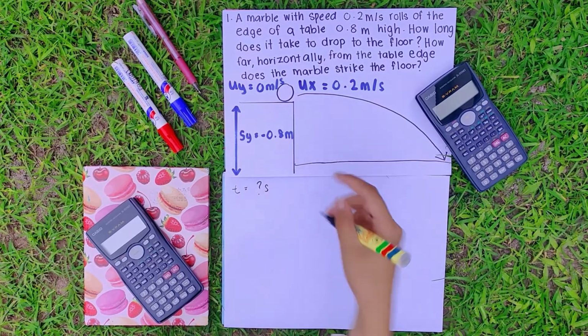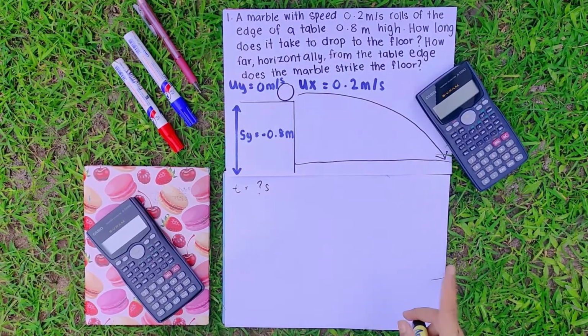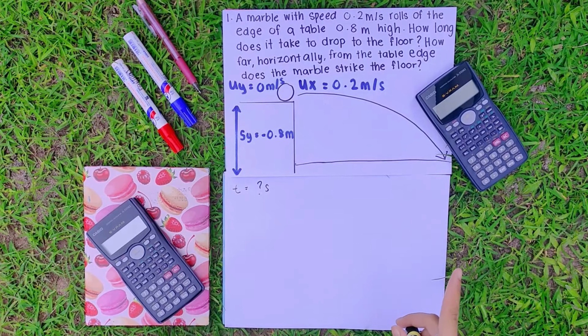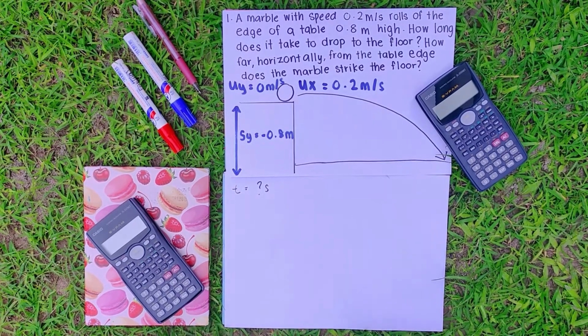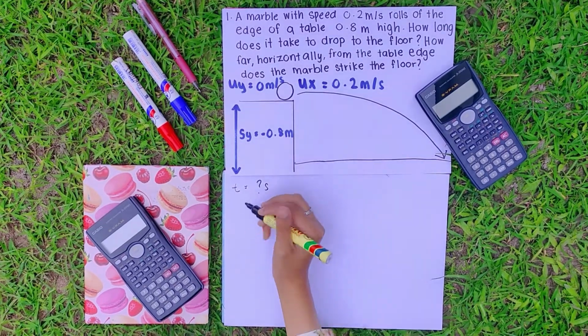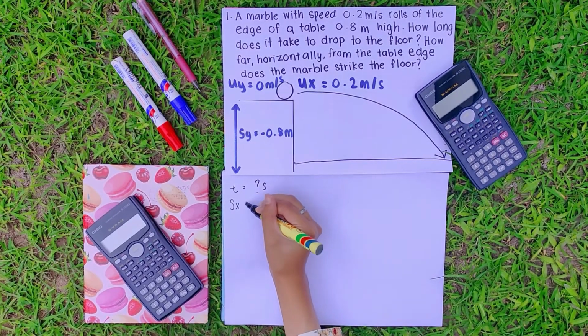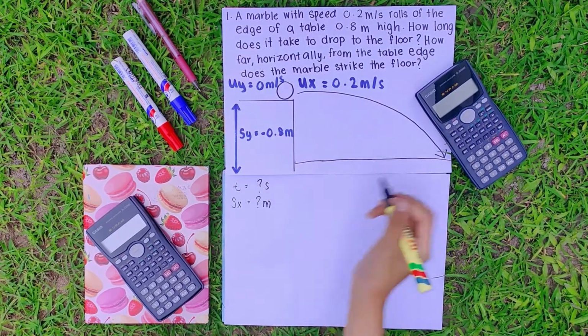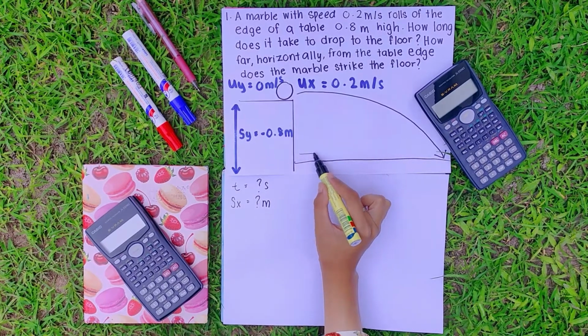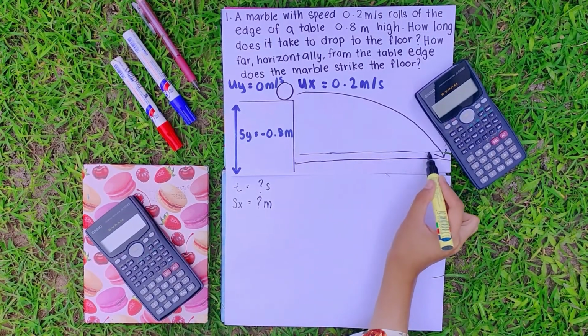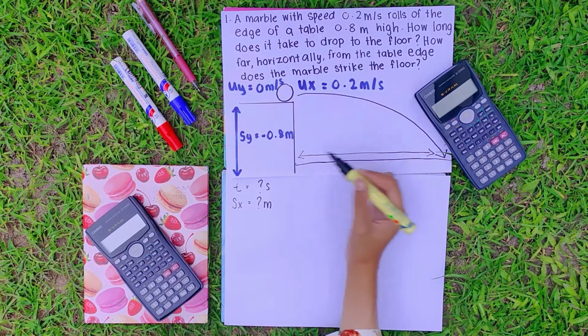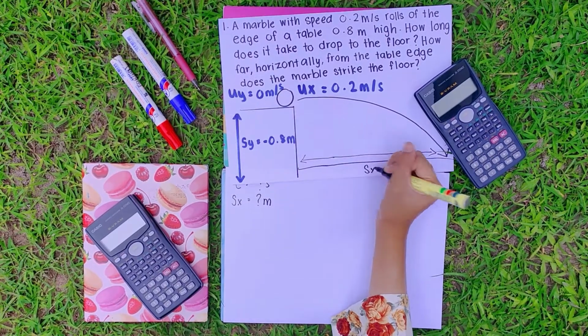It also wants how far horizontally from the table edge does the marble strike the floor. So here it means that it wants the sx. Sx means it wants from the edge of the table until the point where the marble falls down.